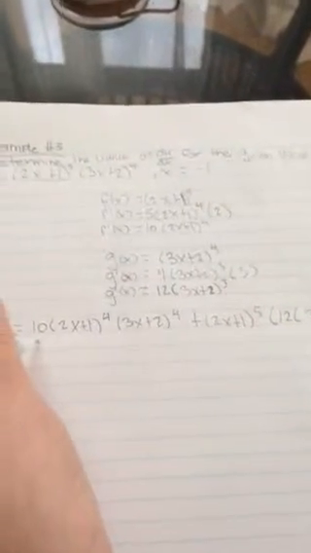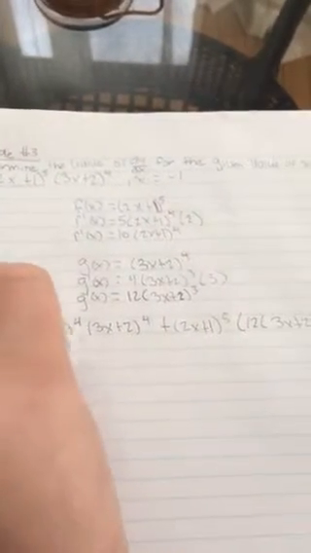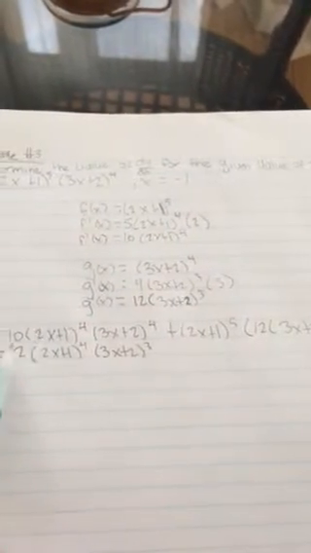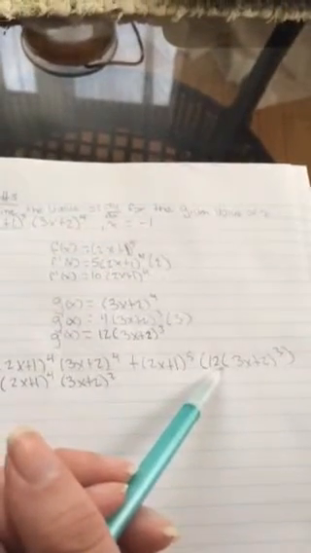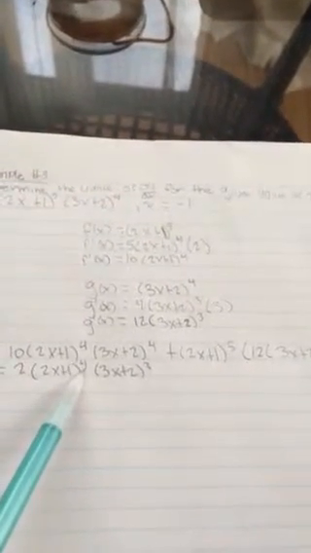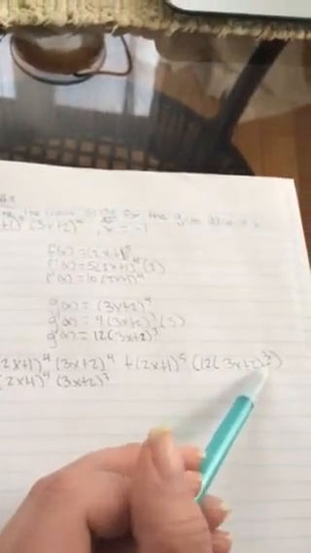So now what we're going to do is we can common factor out a 2, a (2x plus 1) to the fourth and a (3x plus 2) to the third. We can do this because our 10 and our 12 both can common factor out a 2. We have a (2x plus 1) to the fourth and a (2x plus 1) to the fifth, so we can common factor out a (2x plus 1) to the fourth. And then we have a (3x plus 2) to the fourth and a (3x plus 2) cubed, so we can common factor out a (3x plus 2) cubed.